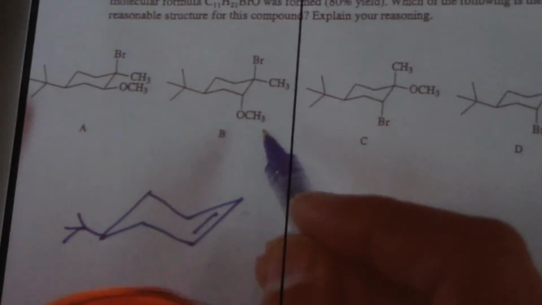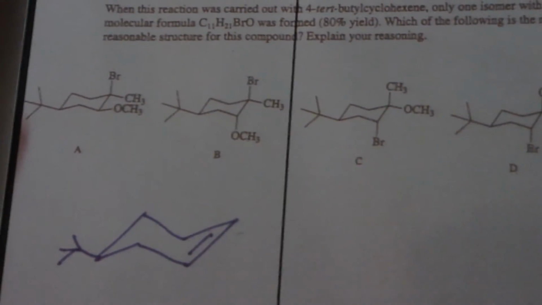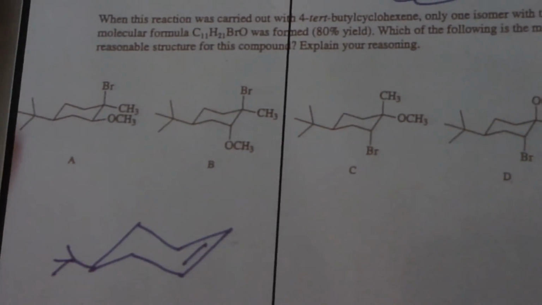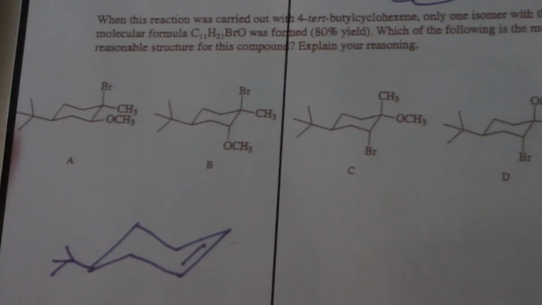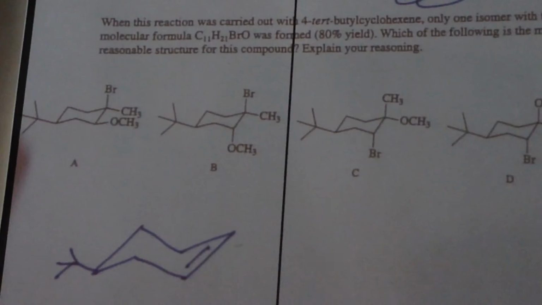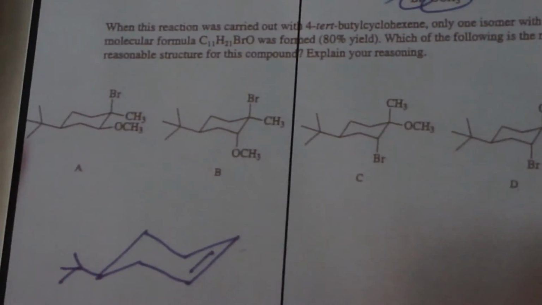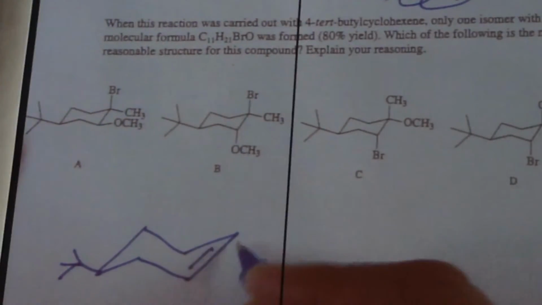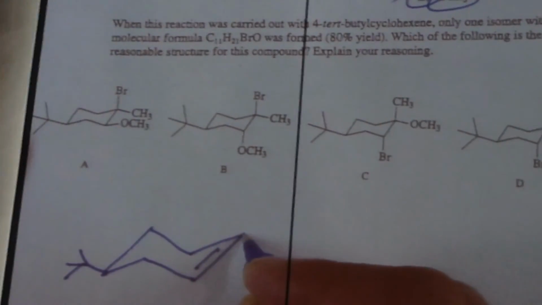Now, the bromine and the methoxy group, their relationship is going to be what? Trans, right? So if they're trans, then we need to make sure that there's actually a methyl group already there.